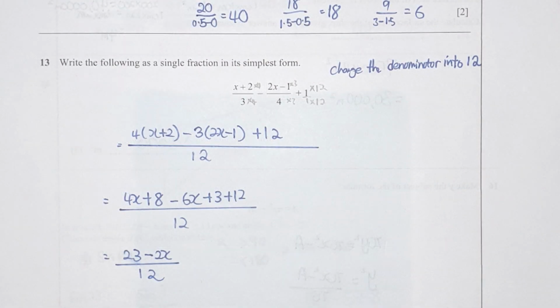For question 13, all I did here was to change the denominator of all three terms into 12. Hence, for the group x plus 2, I'm required to multiply it by 4. And for the group 2x minus 1, you're required to multiply it by 3. And for the last one, you take 1 times 12. After you run the calculation, you will get (23 minus 2x) over 12 as the final result.